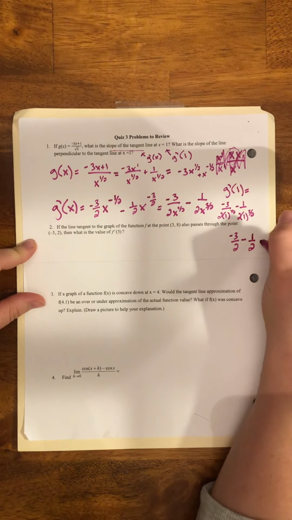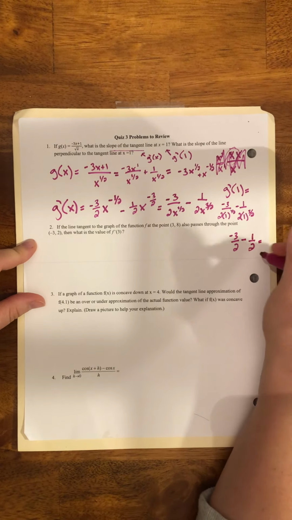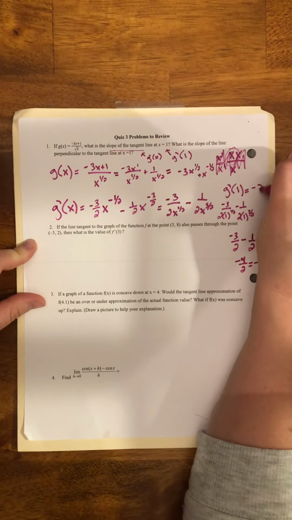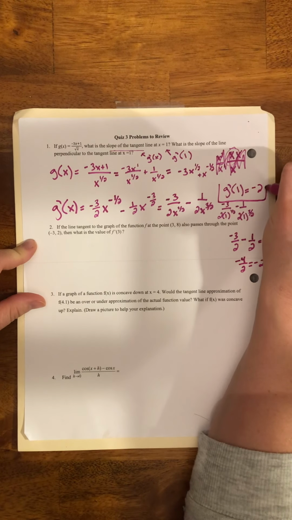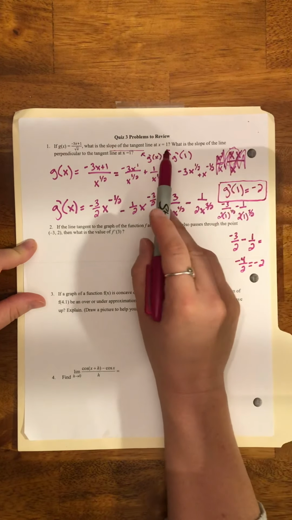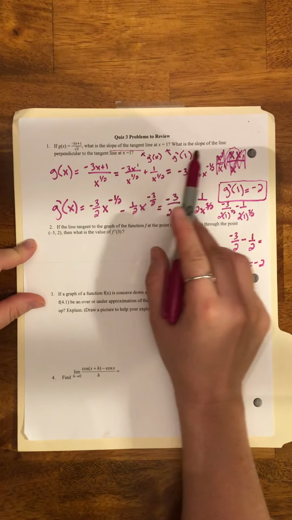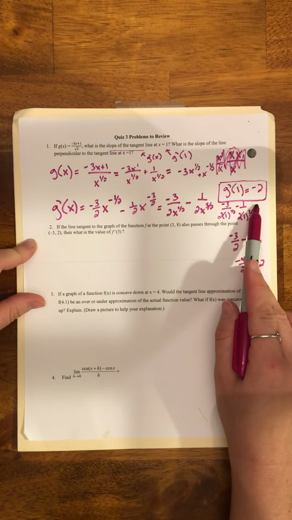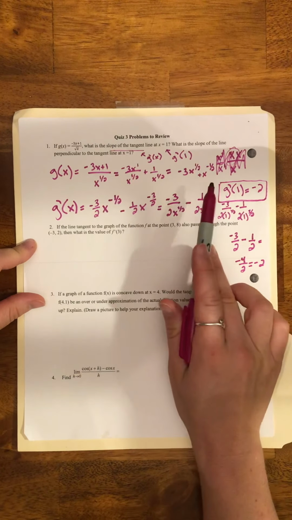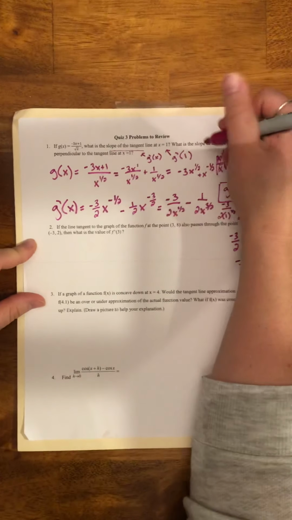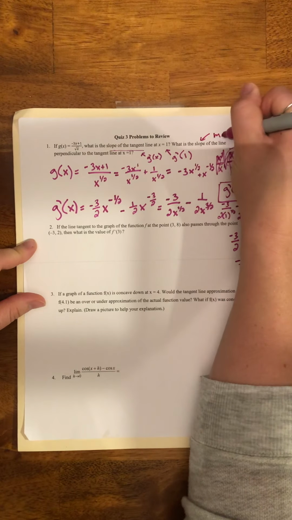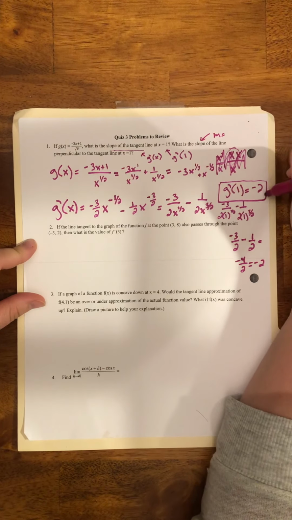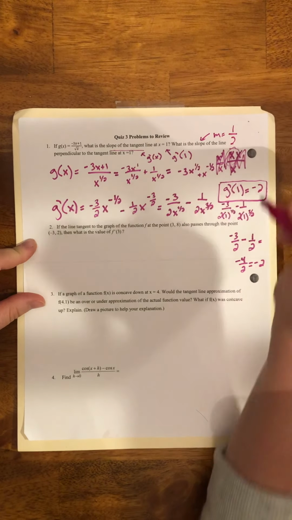So if I subtract, I've got -3 minus 1, which is -4 over 2. All of this, I get g prime of 1 is -2. Because I want a g prime of 1. So if I want to know what is the slope of the line tangent, this is it, the slope of the tangent line. If I want to know what is the slope of the line perpendicular to the tangent at x equals 1, all I would do is take the opposite reciprocal. So that would be positive, and instead of 2 over 1, I'm going to say 1 over 2.